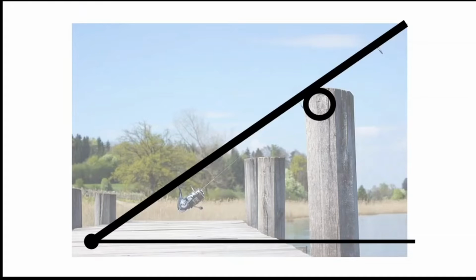So here we can see that this fishing rod is being supported by the ground and the post. And the post is not at the end of the fishing rod. So this would be what I refer to as a peg question.